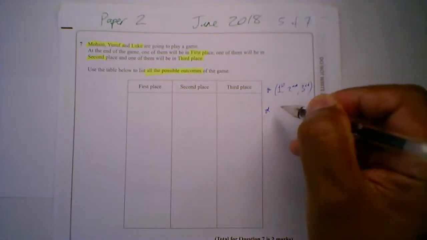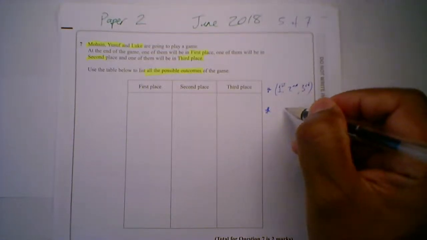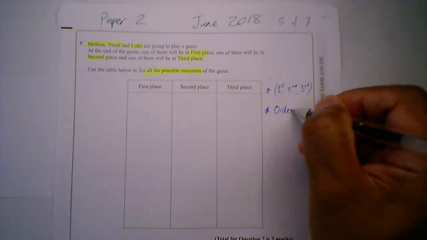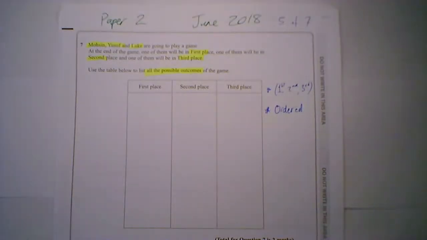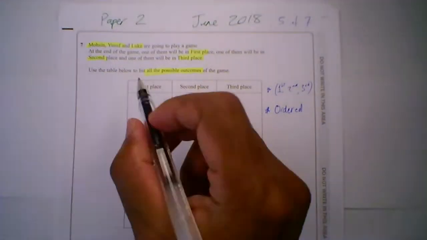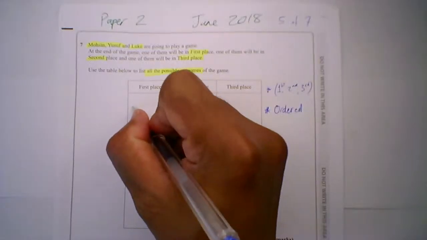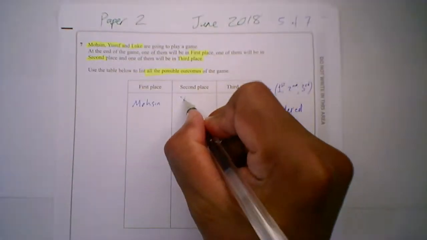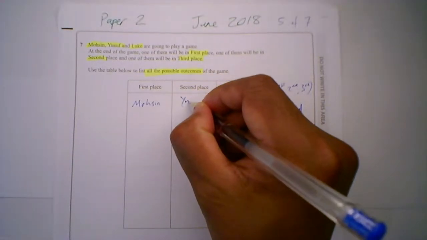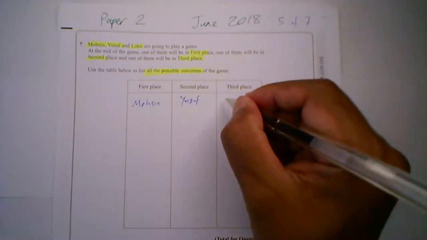And to make it easier for me to keep track of this, I'm going to do it in an ordered way. And this time around, it's harder because I've got 3 different names. So the first one is, I'm going to start with Mohsin. I'm going to follow the order of the question. Mohsin is first. Yusuf is second. And then Luke is third.